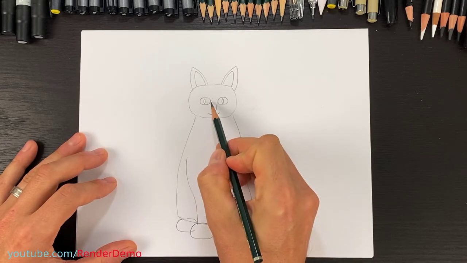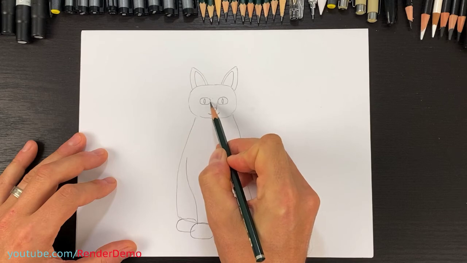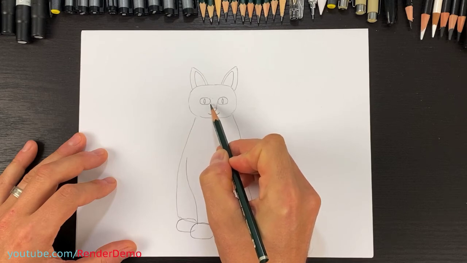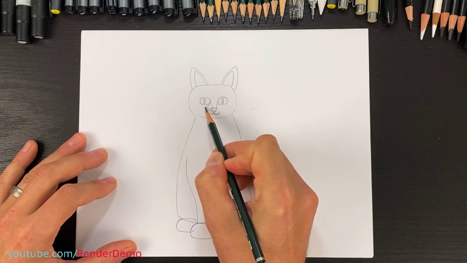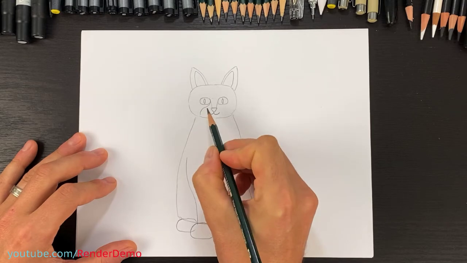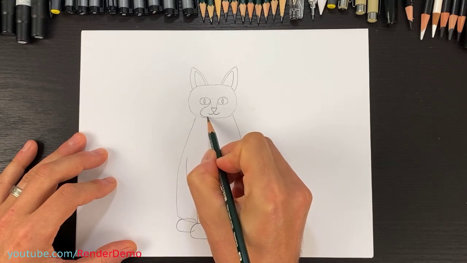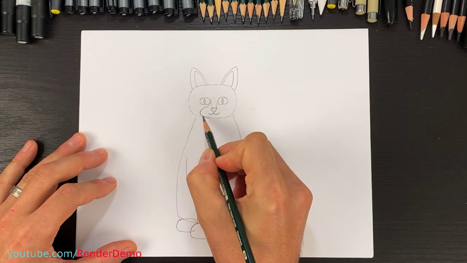So what we'll do is we're going to come off of the eye, and for this left side, we're going to come off the eye and we're going to hook to the left, and then we're going to come back towards the middle like that, almost touching the bottom.